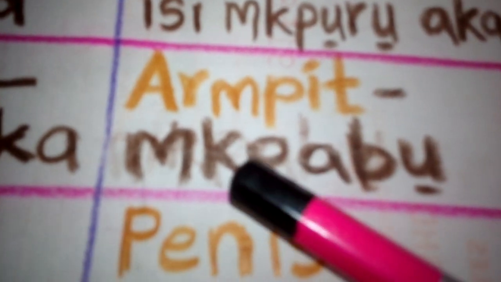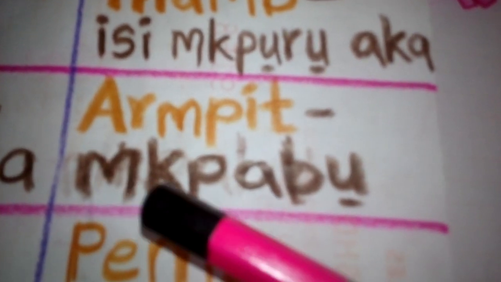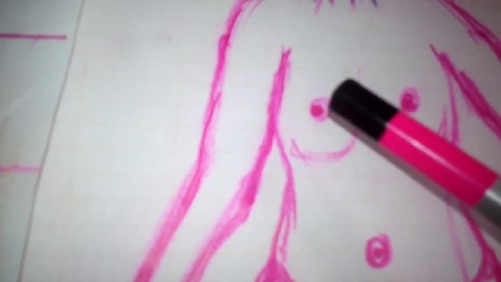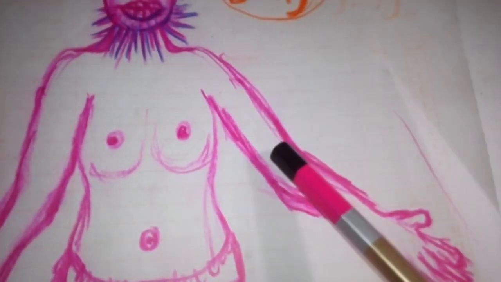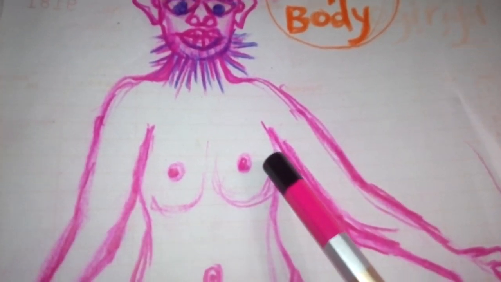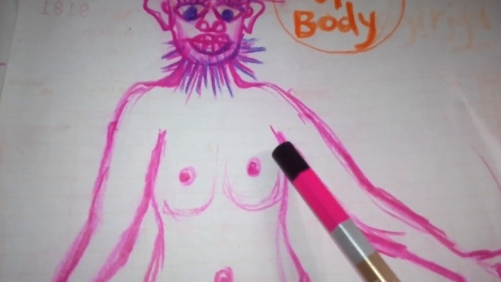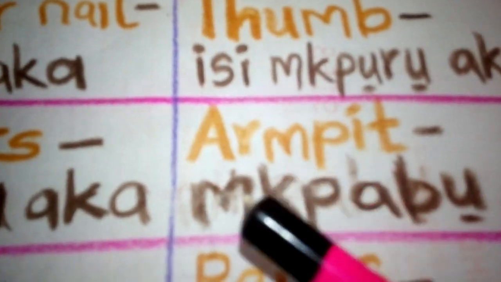Armpit. Armpit is mbaabo. Armpit is this part of the body under your arm. This is your arm, so under it, inside here, near the breast, is what we call mbaabo, that is armpit.